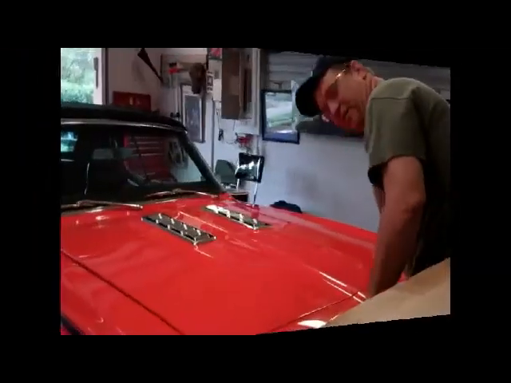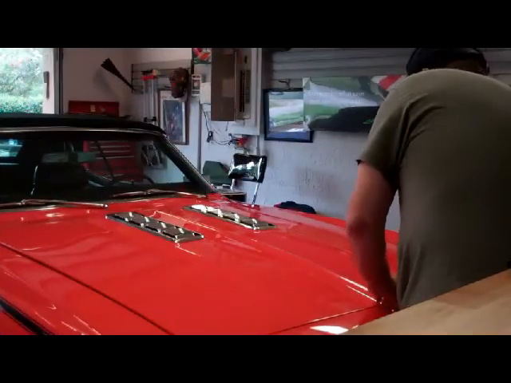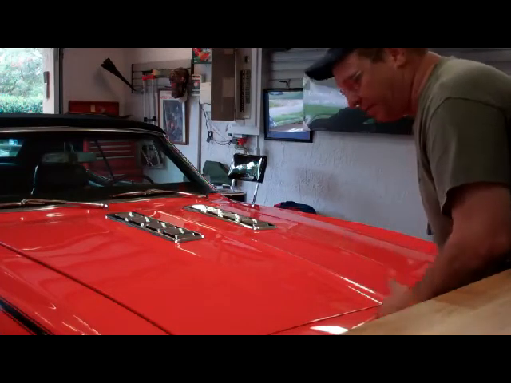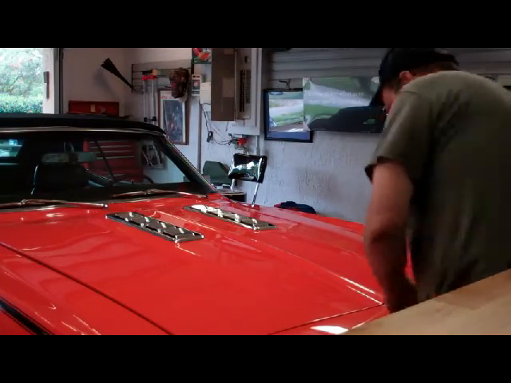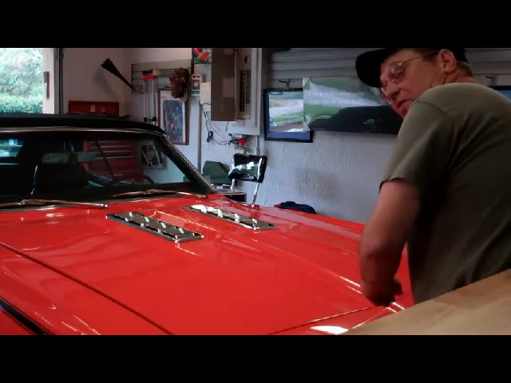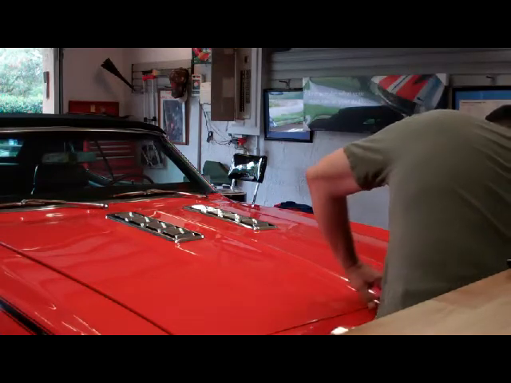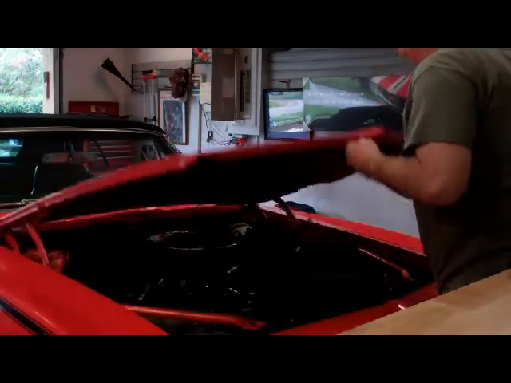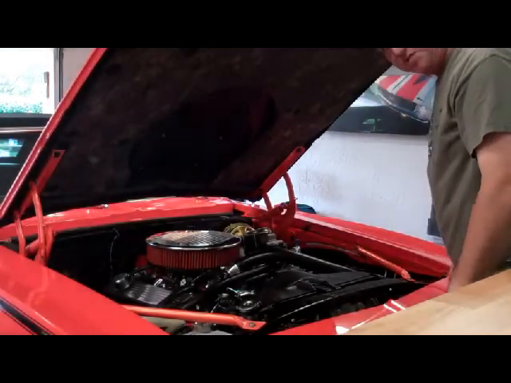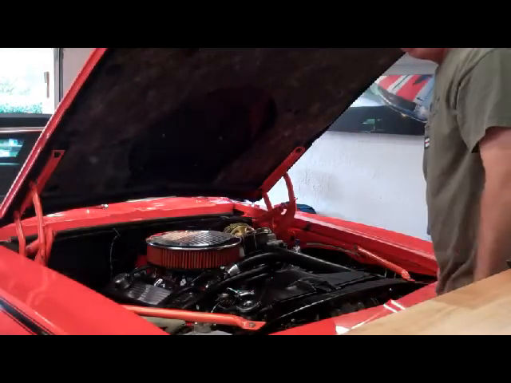Hey everybody, Chris Reynolds. We're going to talk about community of inquiry, but I'm going to relate it to my hobby. So if you'll bear with me for a second, I'm going to raise my hood on my beautiful 69 Camaro. Let's talk about CoI and relate it to a hobby.